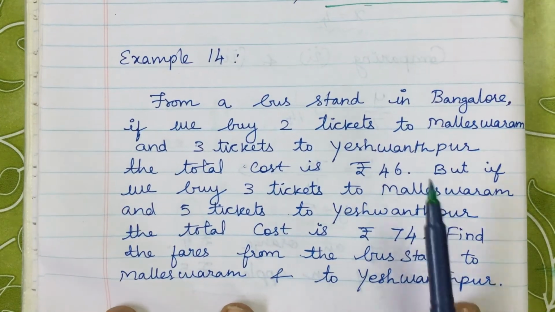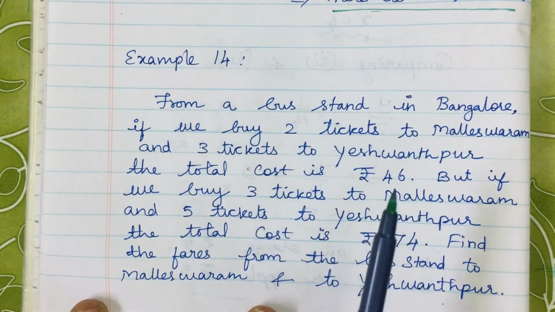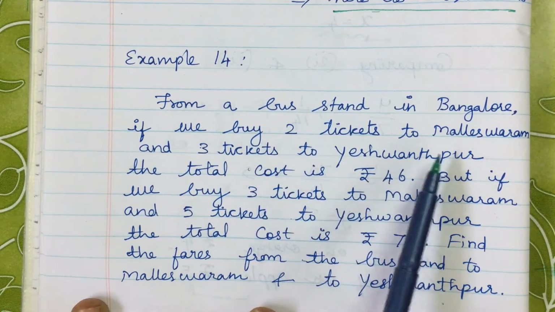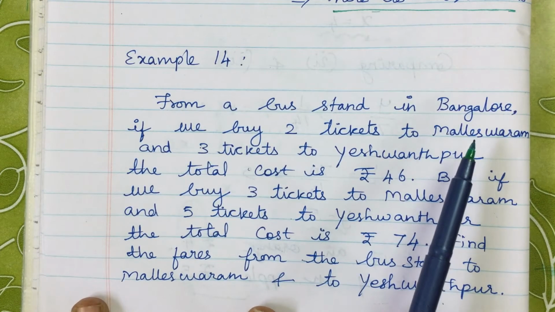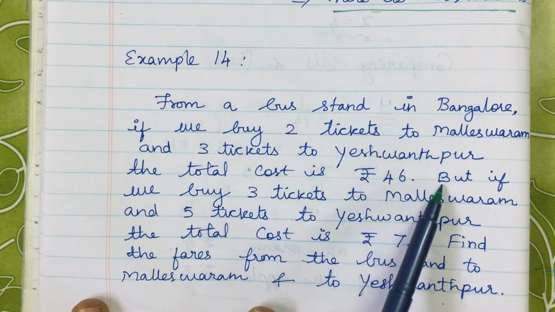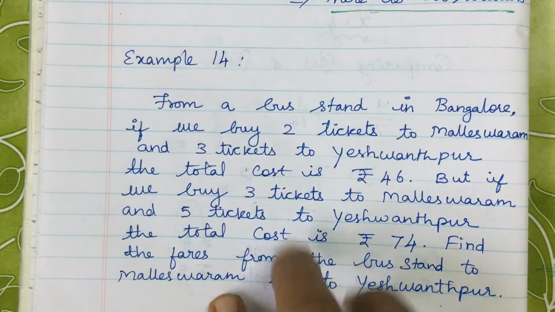Okay, so here from a bus stand in Bangalore, if we buy 2 tickets, so 2 persons, 2 tickets to Malleshwaram, 3 to Yeshwanthpur. So I am assuming the fare to Malleshwaram is x and to Yeshwanthpur is y. So 2x plus 3y equal to 46, and then 3x plus 5y should be equal to 74. These are my equations.